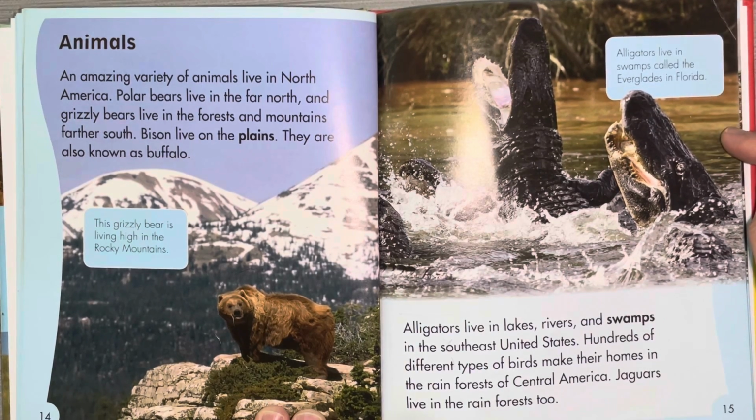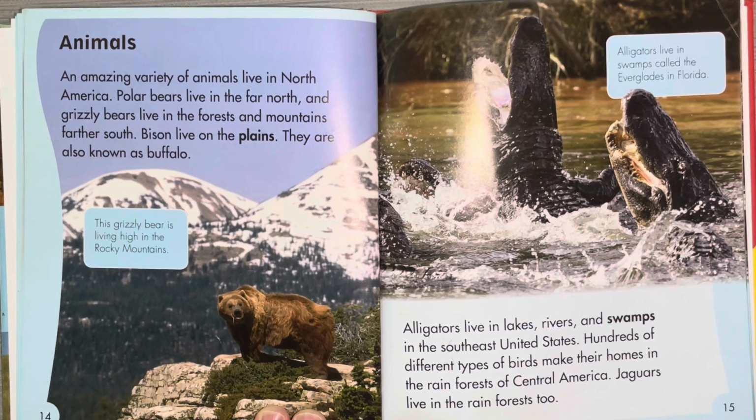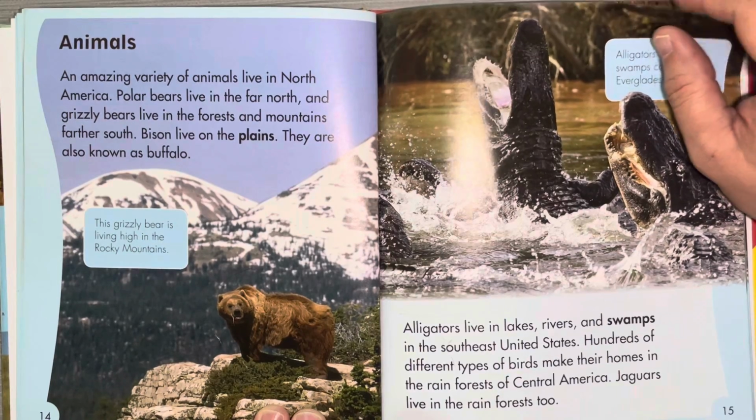Alligators live in the swamps called Everglades in Florida. Alligators live in lakes, rivers, and swamps in the southeast United States. Hundreds of different types of birds make their homes in the rainforests of Central America. Jaguars live in rainforests too.